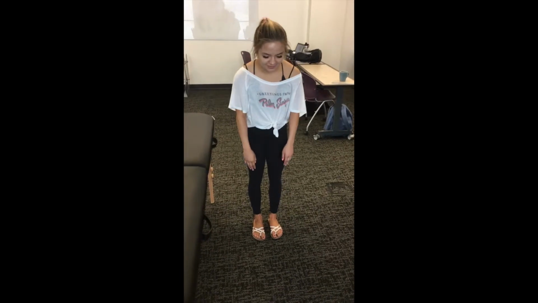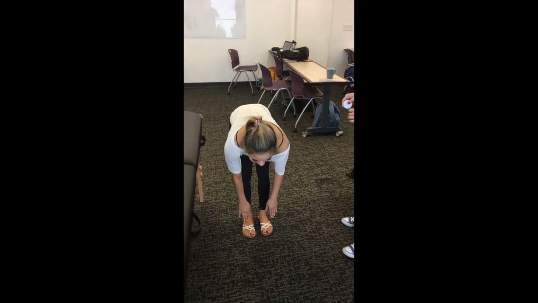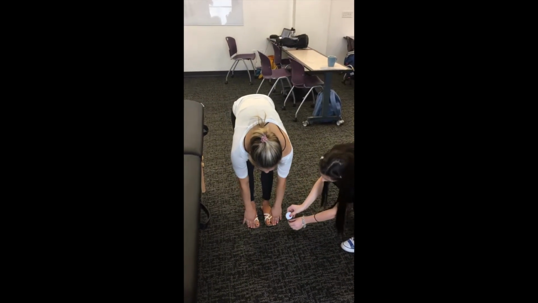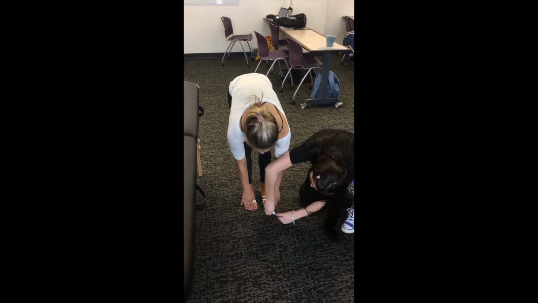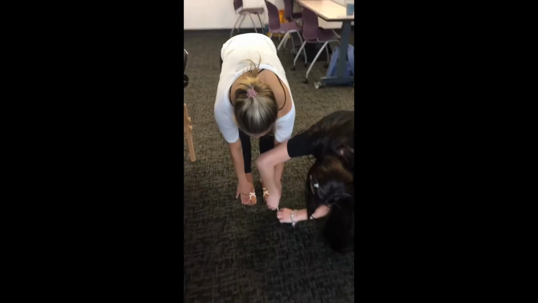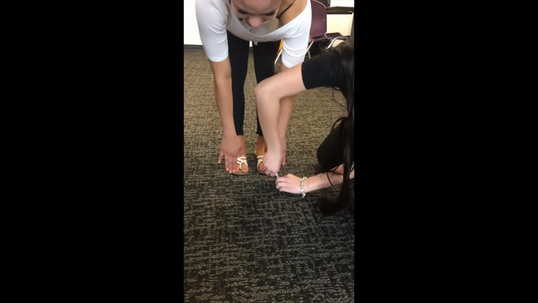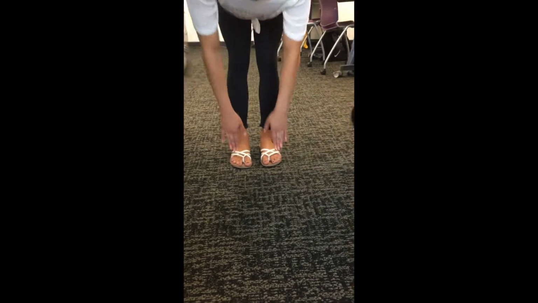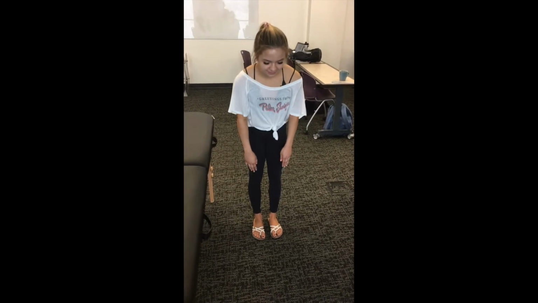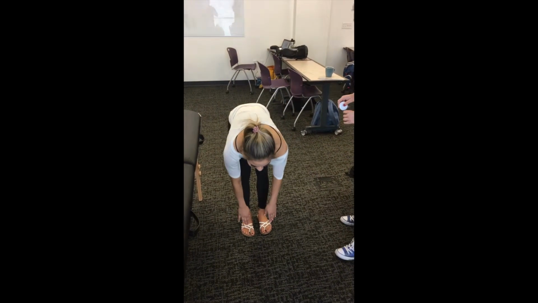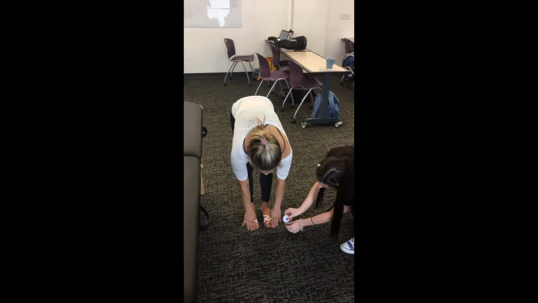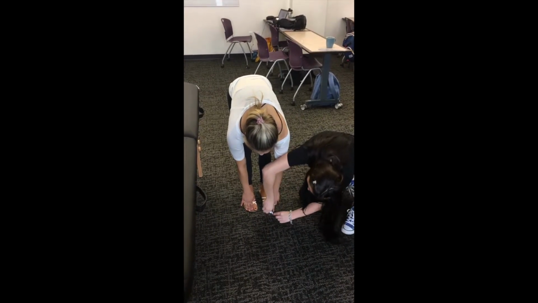The next range of motion was thoracolumbar flexion. This range of motion test was done using the fingertip to floor method. During this test, the subject stands with feet hip width apart and legs straight. Instruct the patient to flex forward and touch their fingertips to the floor. Measure the distance from the fingertips to the floor.